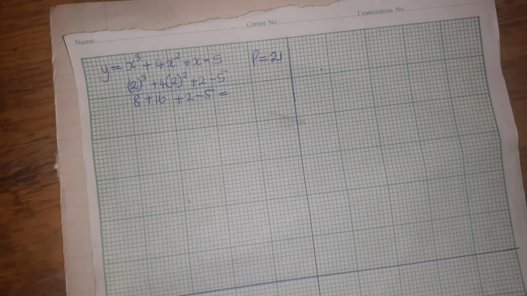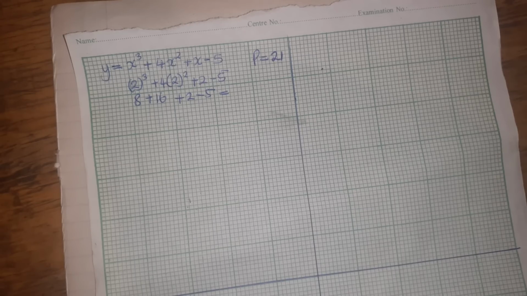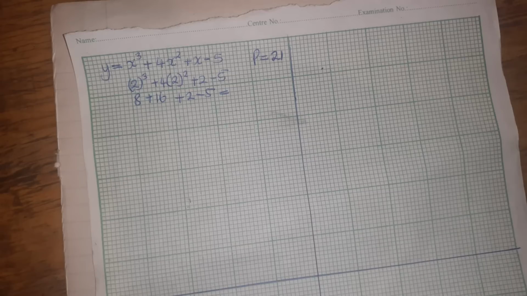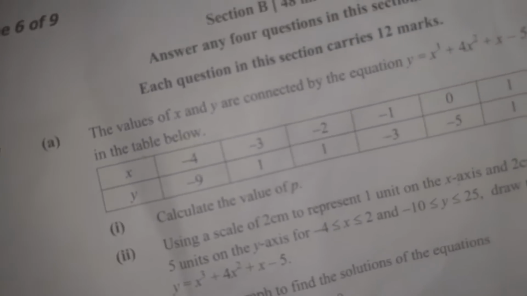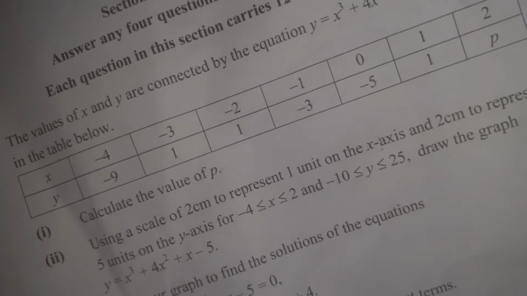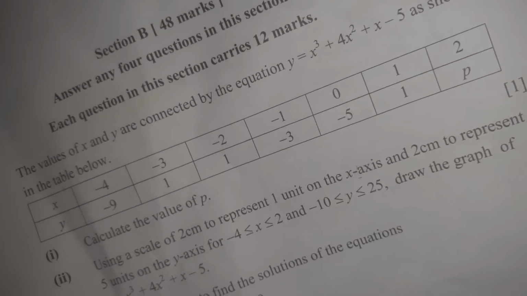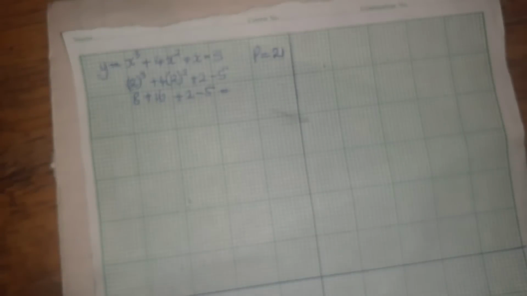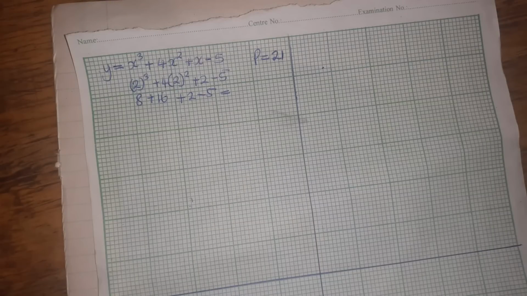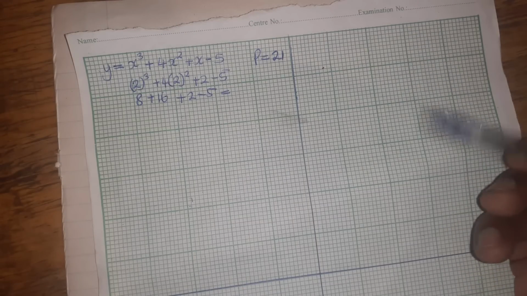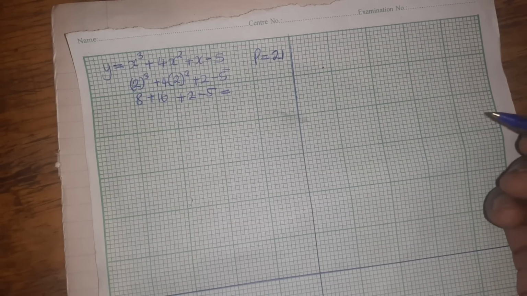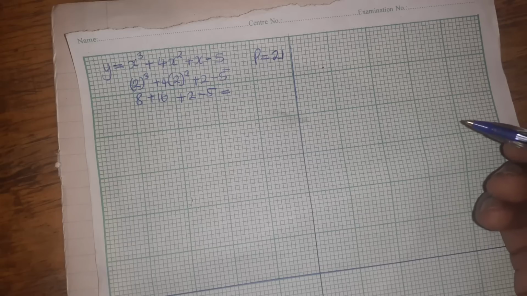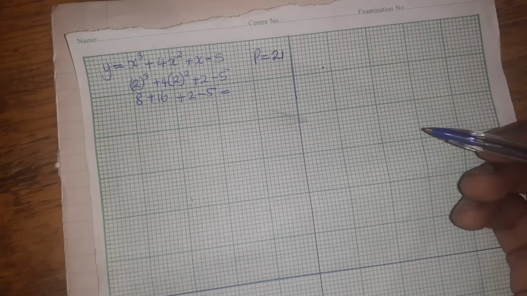So that is the first thing that you are supposed to do. If you want, it's even advisable that you copy this whole diagram on your graph paper. Then here where there is p, you can put now 21. You copy this table, and while there is p there, you put 21. I hope you have the question and you are referring to it.